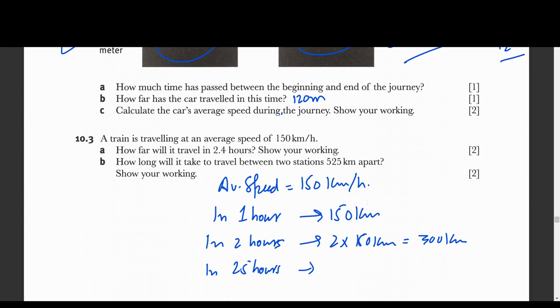And in 2.5 hours it will travel a distance of, was that 2.4? I'm sorry. 2.4 hours. It will travel a distance of 2.4 into 150 kilometers. And that will be equivalent to 360 kilometers.